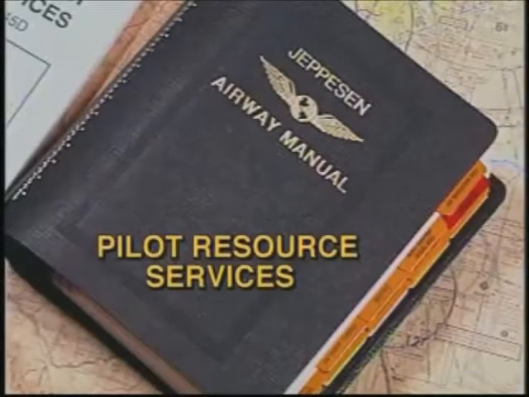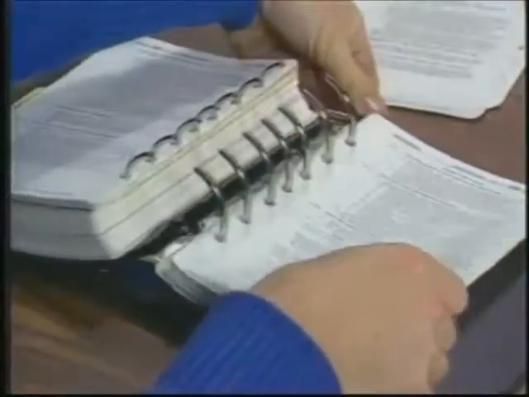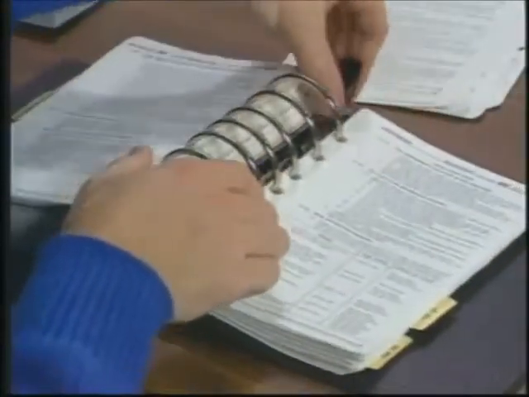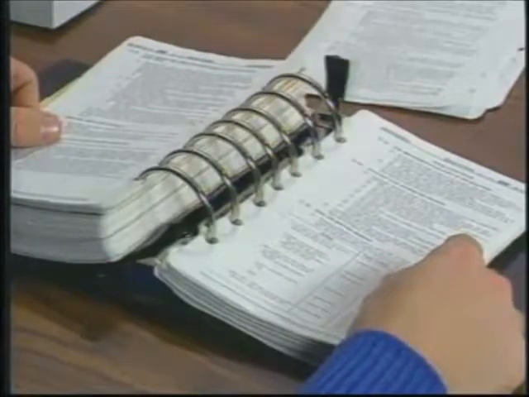Jeppesen Pilot Resource Services provide excellent reference sources. They combine many of the features found in the AIM and Airport Facility Directory into one publication. In addition, they include all of the pertinent FARs. The loose-leaf format allows you to easily insert revisions, which makes them some of the most current publications available. Let's take a look at some of the service features.